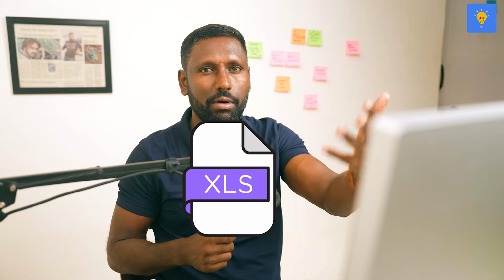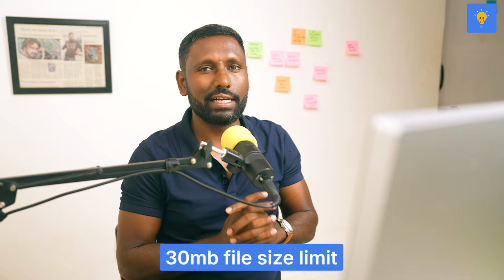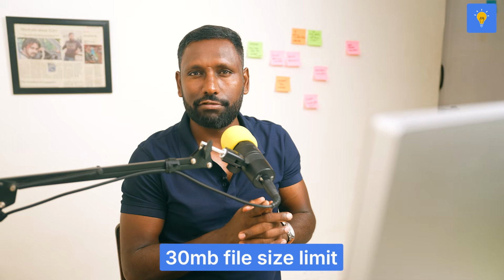Okay, next, let's look at knowledge files. Knowledge files is where you give Claude the documents it needs to do genuinely useful work for you. You can upload PDFs, Word documents, text files, Excel sheets, Markdown files, and more. The file size limit is 30 MB per file.